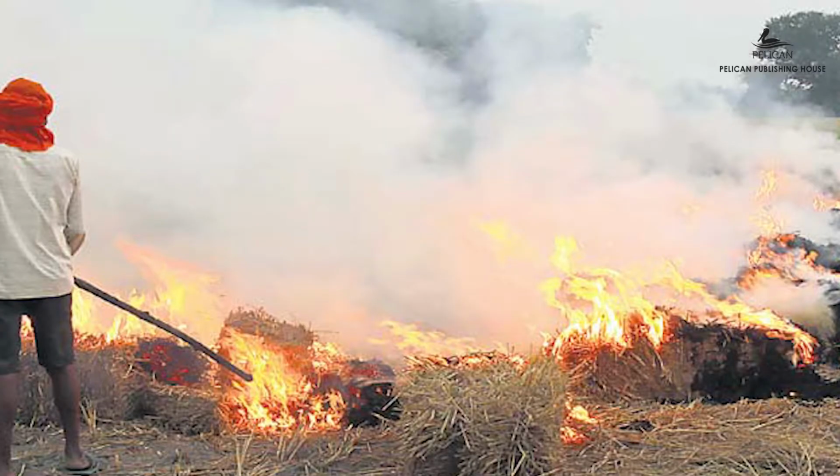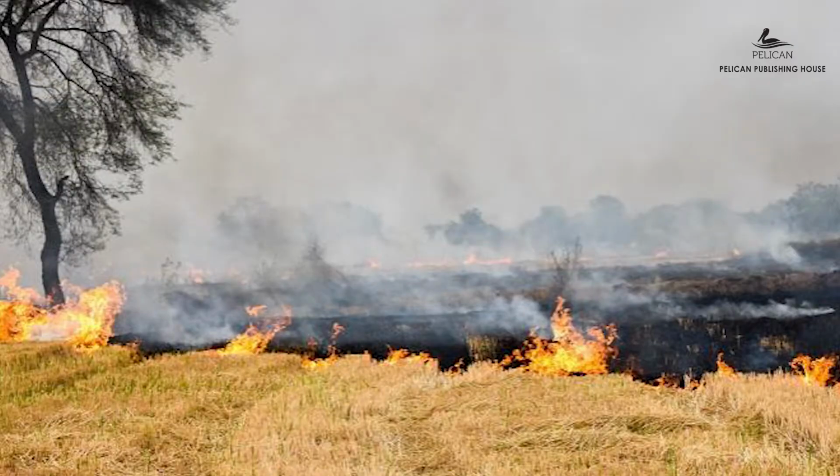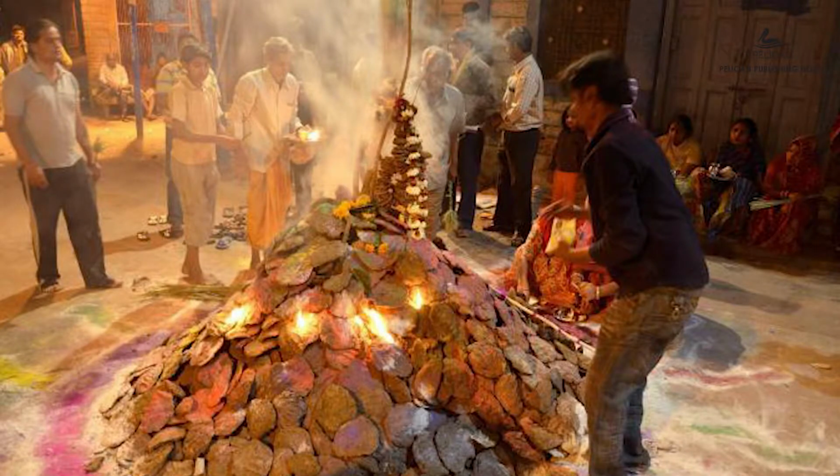Crop burning. In many states, farmers burn the stalk after harvesting their crop. This helps them prepare the field for the next crop. However, it causes air pollution. Forest land is also burned down to use the land for farming. Burning of wood, cow dung cakes, etc. in villages also causes air pollution.